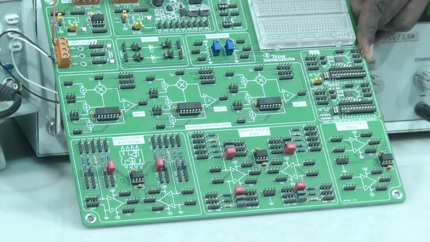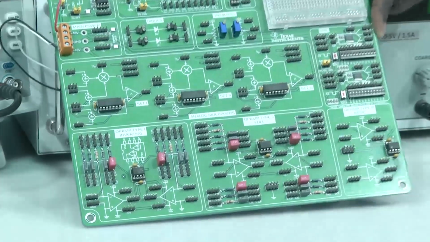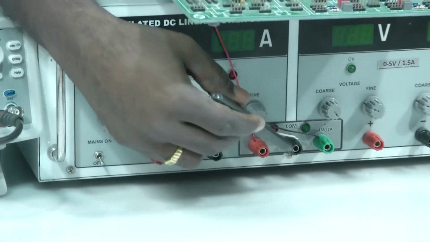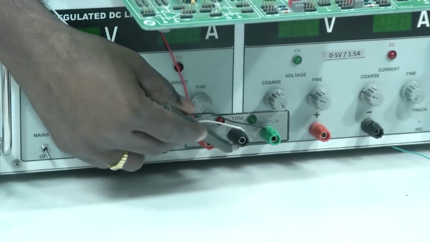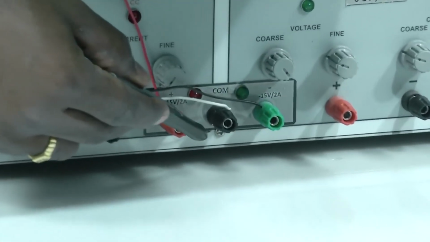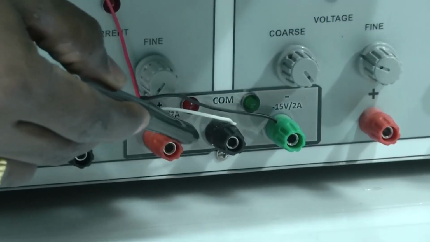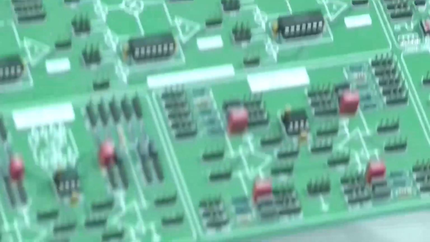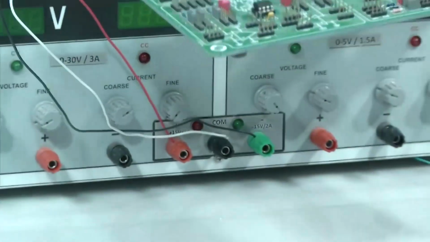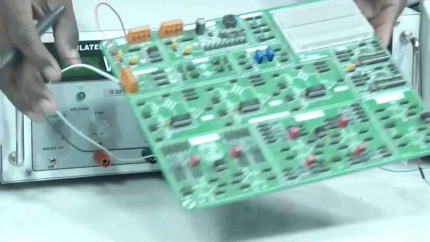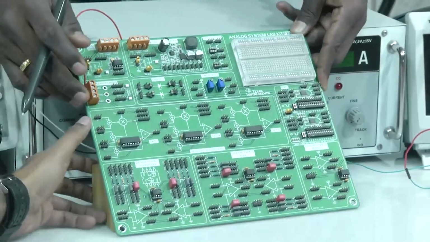Since we are using plus VCC and minus VCC as plus 15 and minus 15, we are using these power supply channels, where the red one is plus 15, the green one is minus 15, and the black one is the ground terminal. So, using these wires, the red is connected to plus 15, the black is connected to minus 15 and the white is connected to the ground. We are connecting in the same way.